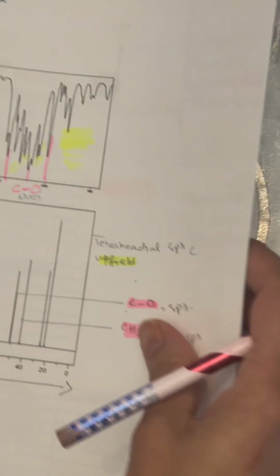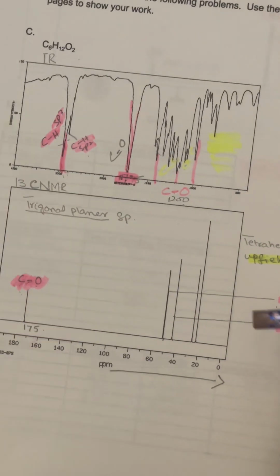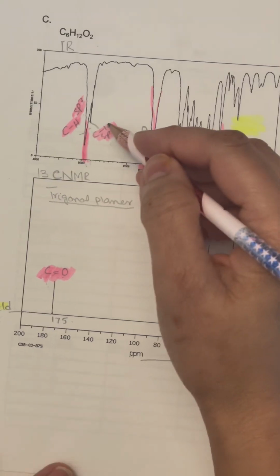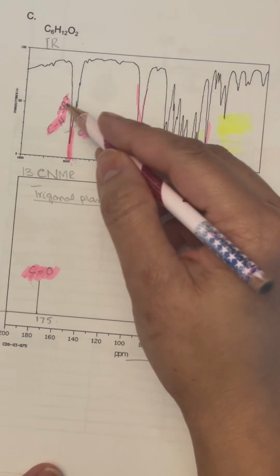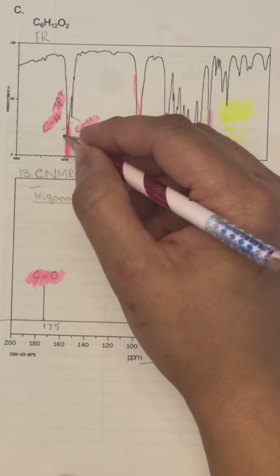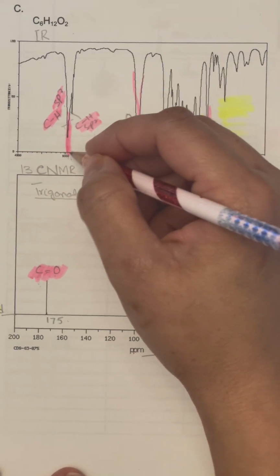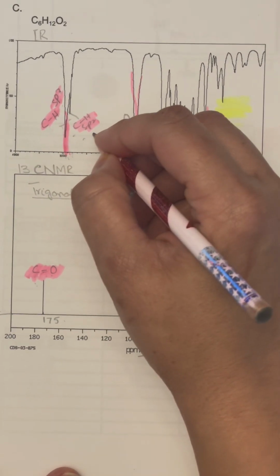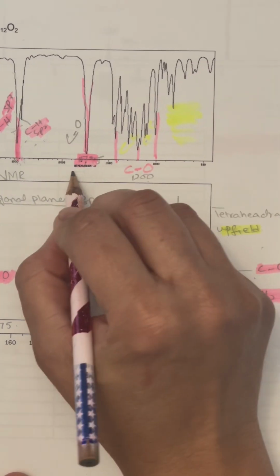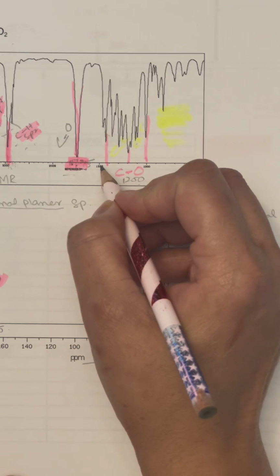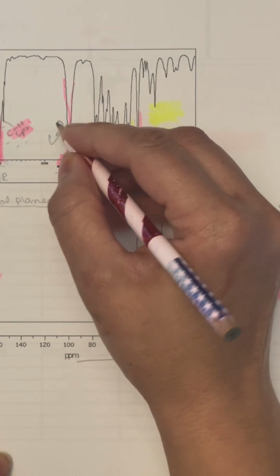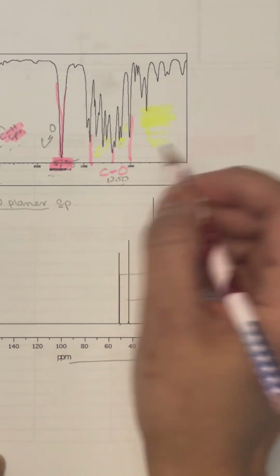In the IR spectrum, we have these prominent 3 peaks. The first peak I saw here is the carbon-hydrogen sp3 bond peak, between 2900 and 2800. Another peak we have is at 1775, which is suggestive of the carbon-oxygen double bond.